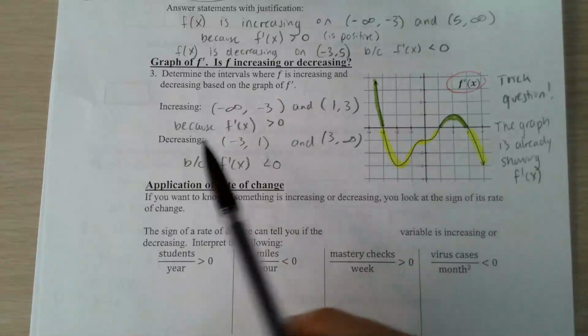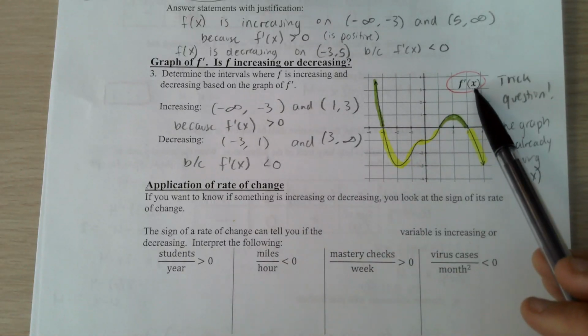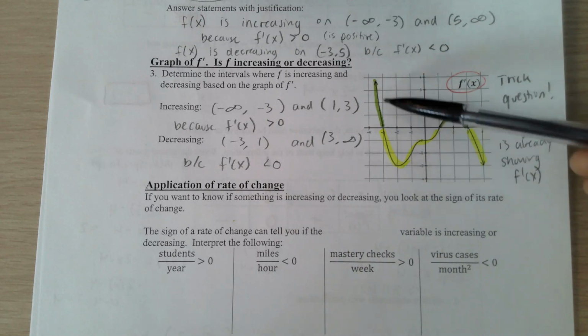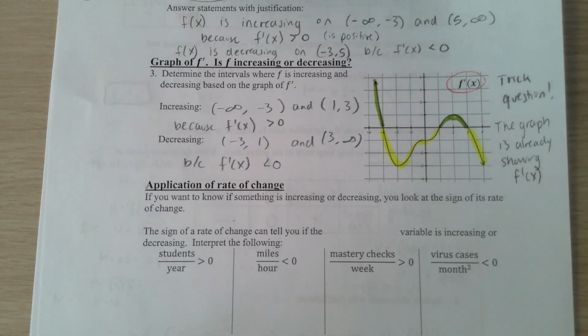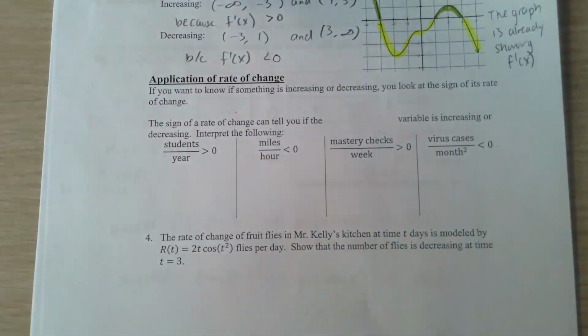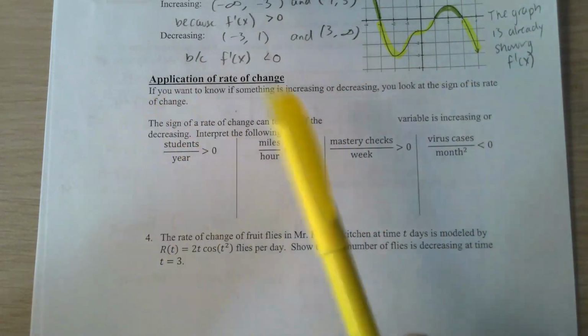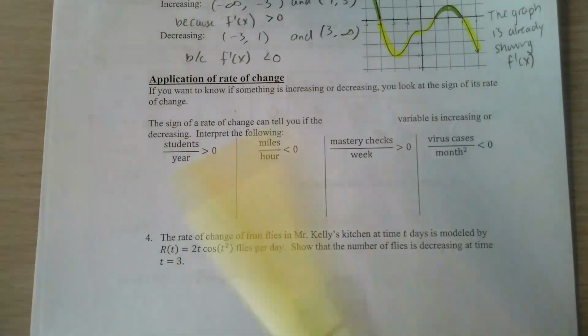This answer would be completely different if this said f of x, but since it says f prime of x, we're not looking at if it's decreasing, we're looking at if it's positive or negative. One last problem, application of rate of change. If you want to know if something is increasing or decreasing, you look at the sign of its rate of change. So essentially, this is just saying what we already know.